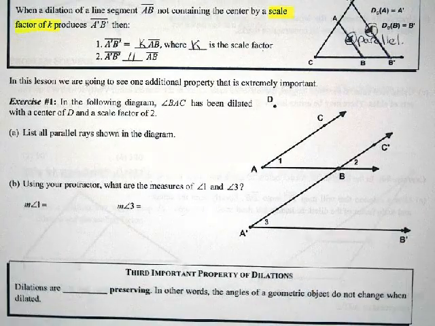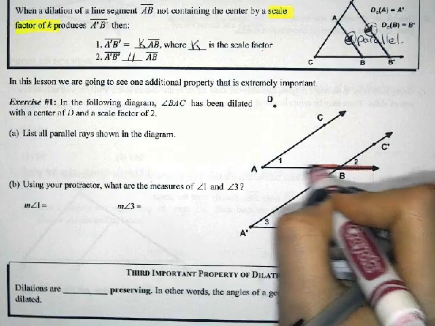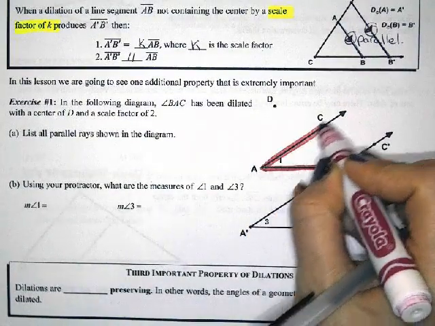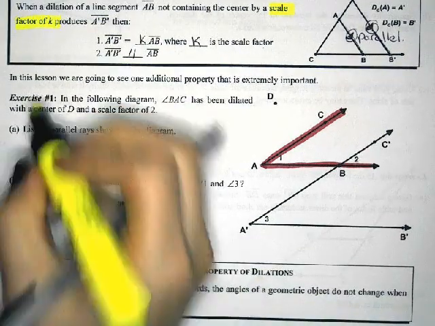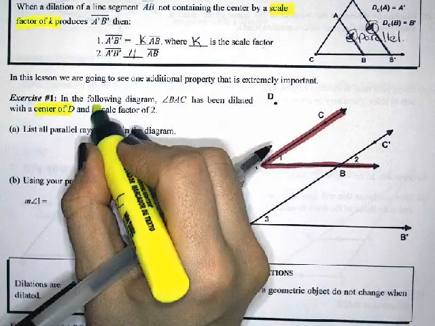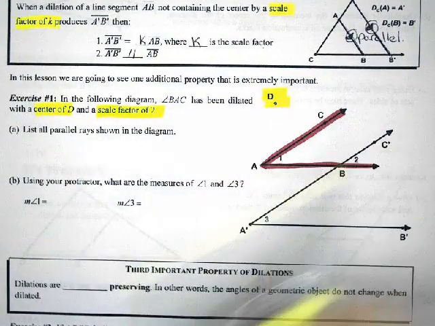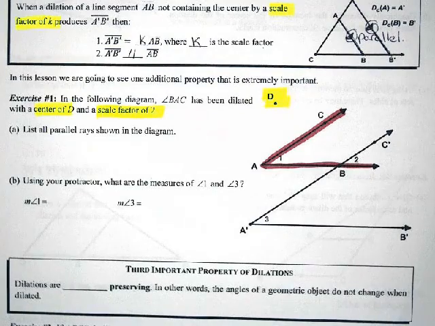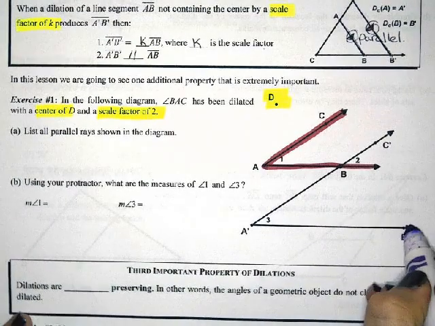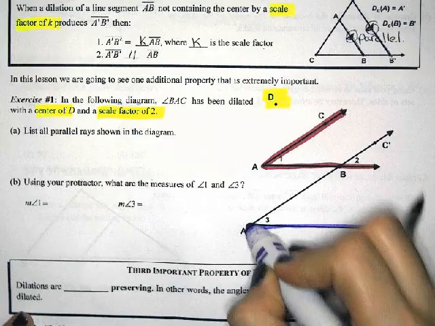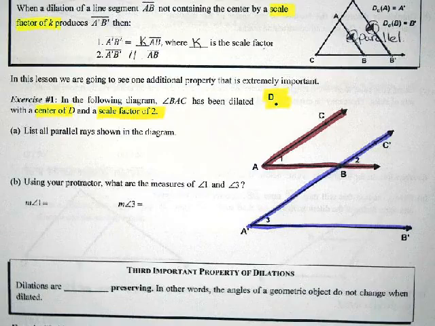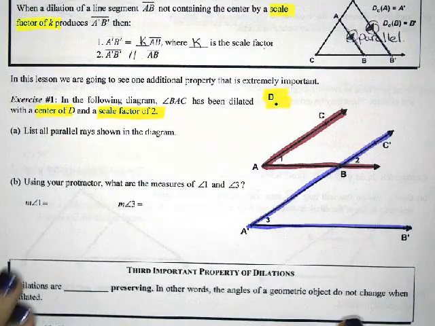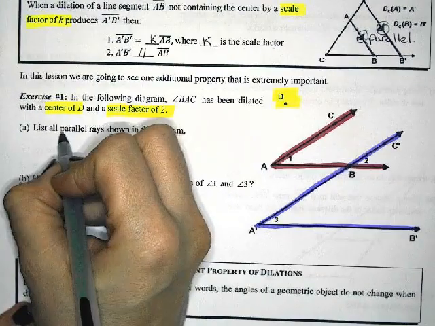In this first exercise, they said in the following diagram, BAC has been dilated with a center of D and a scale factor of 2. So here's D, and by a scale factor of 2 we create B prime, A prime, C prime. In part A they're asking you to name the parallel rays.